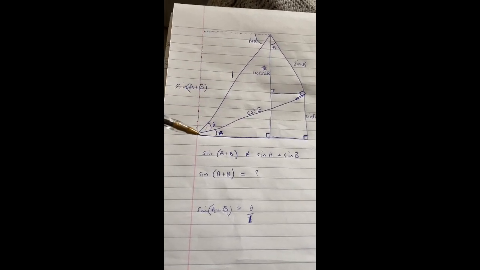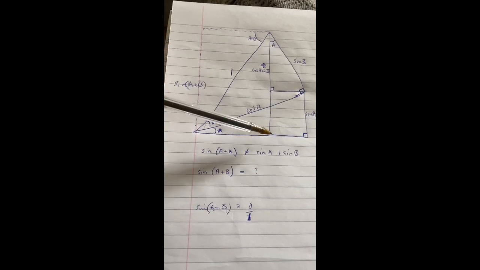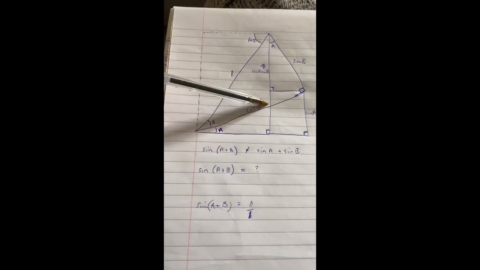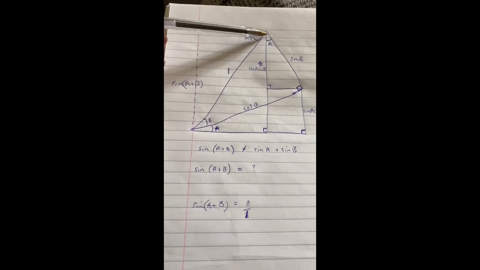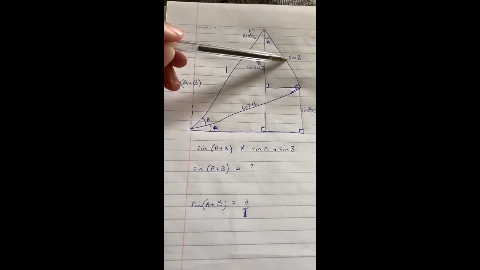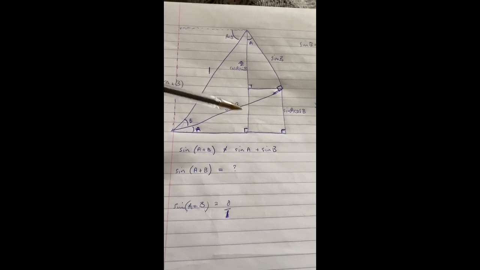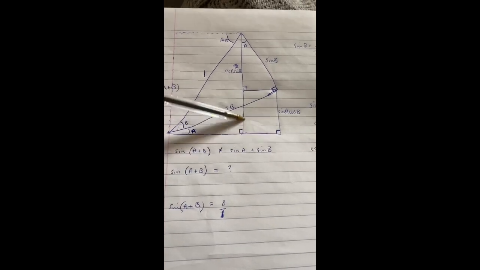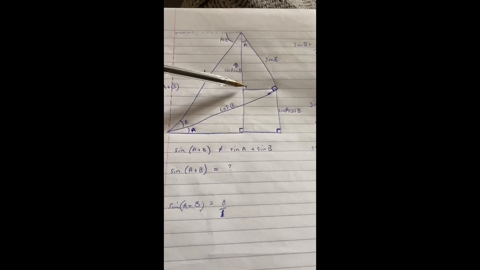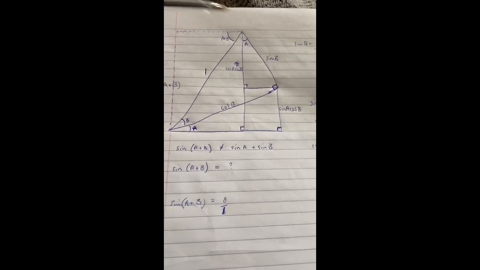We realised that the way to show this would be to say it's got to be equal to this side add this side. And through a series of steps, using SOHCAHTOA, we've shown that the correct expression for this side is sine A cos B, and the correct expression for this side is cos A sine B.